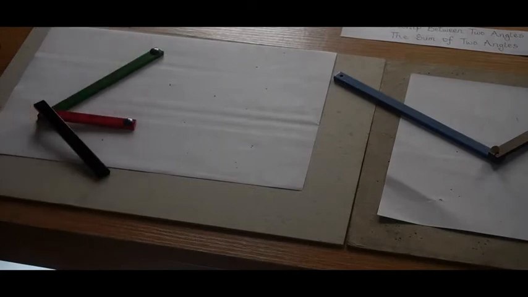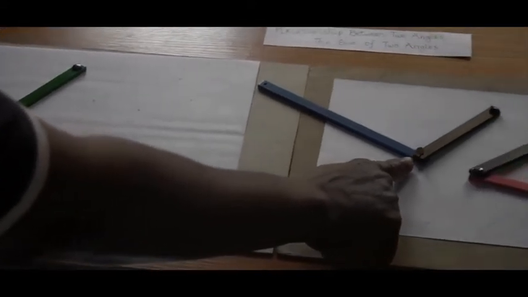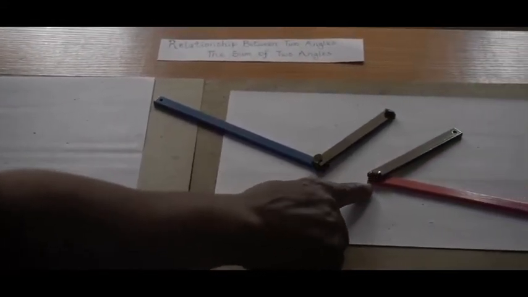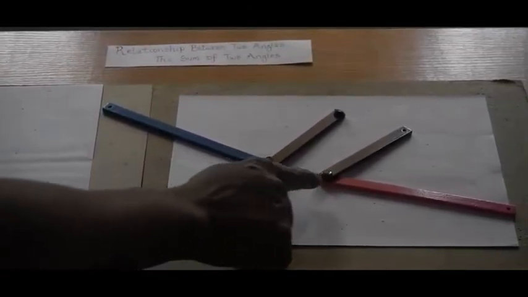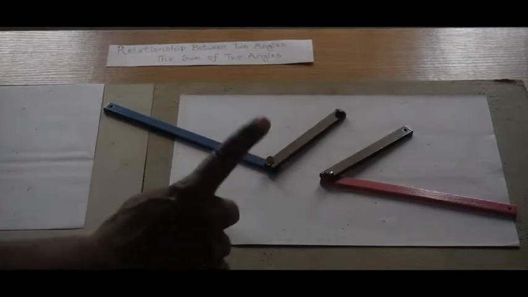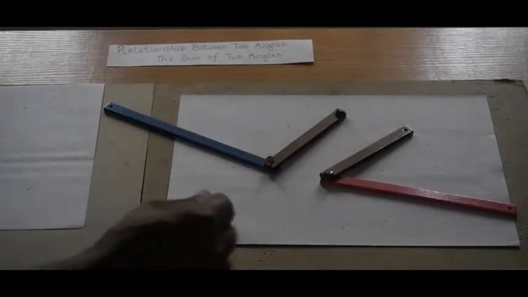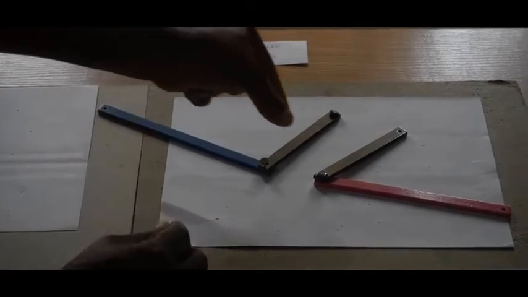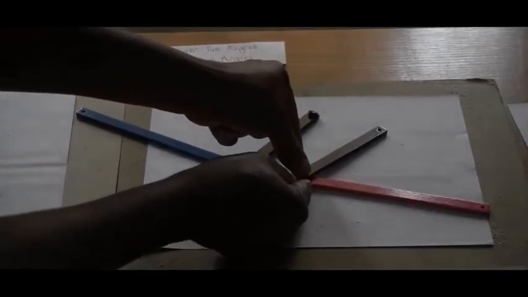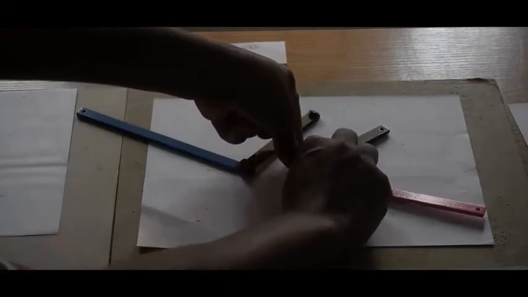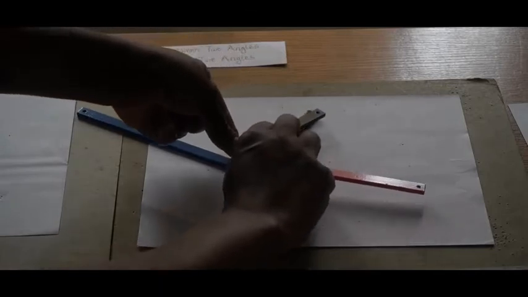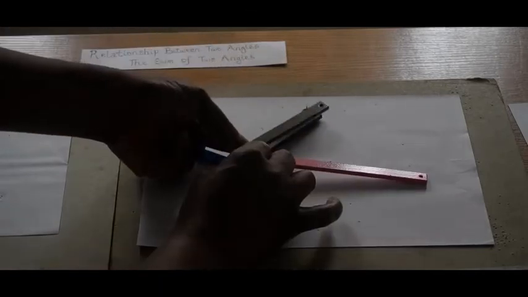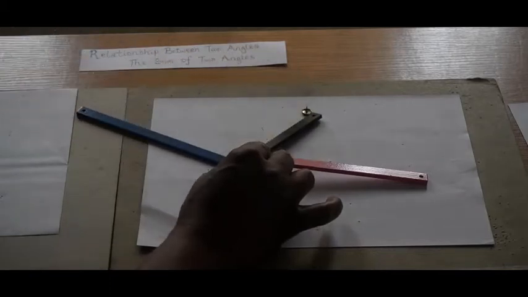Okay, let's look at this one. What kind of angle is this? Obtuse angle. And what kind of angle is this? Acute angle. Okay. And you see, they have two vertices. When we bring them together, you know they will have a common vertex. Yes. So let's put them together and see. I'll put them together. I'll remove this one. We don't need this. I'll put this back.